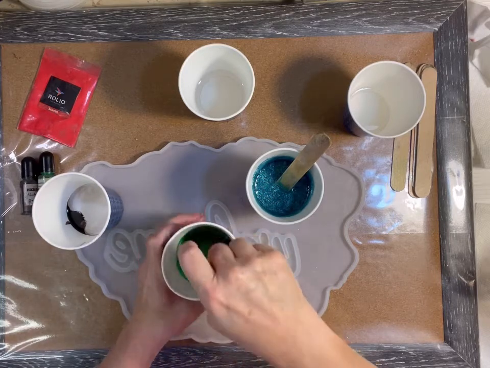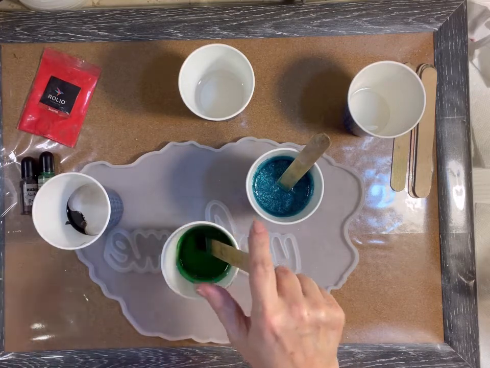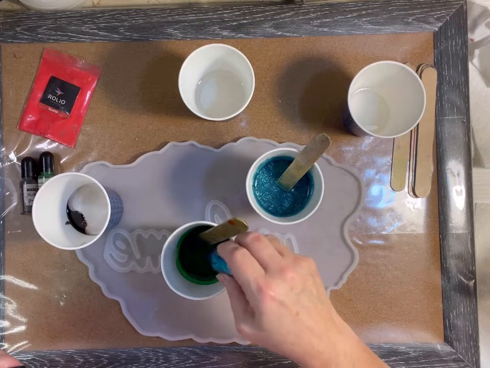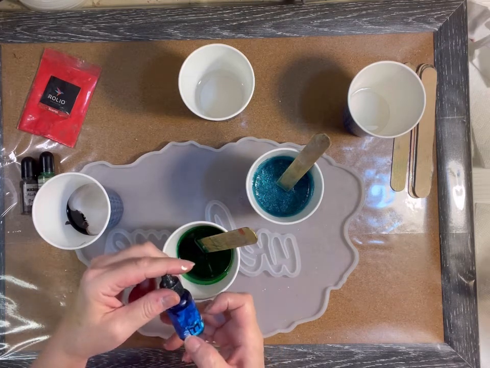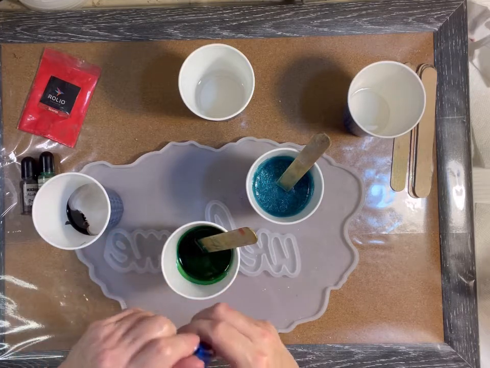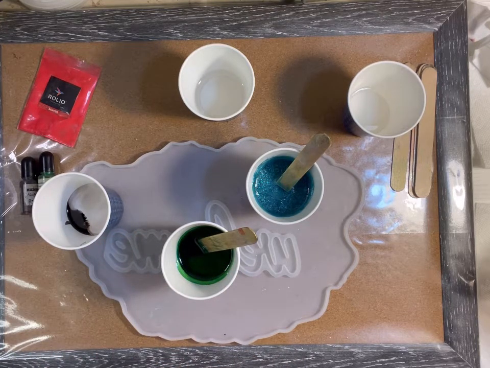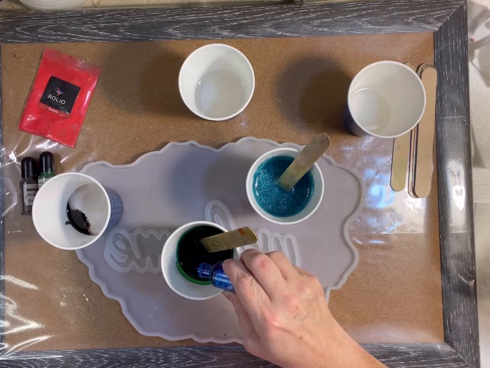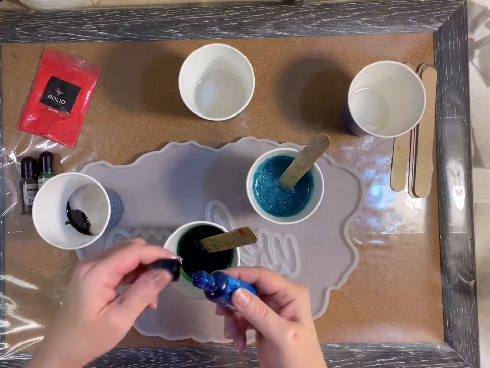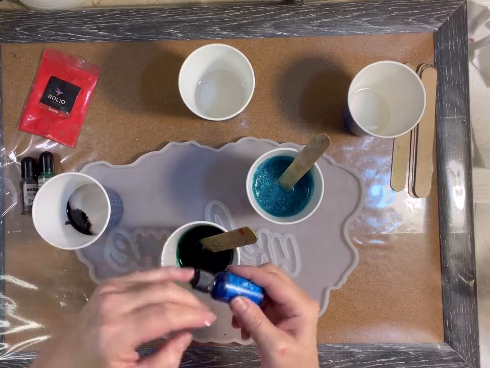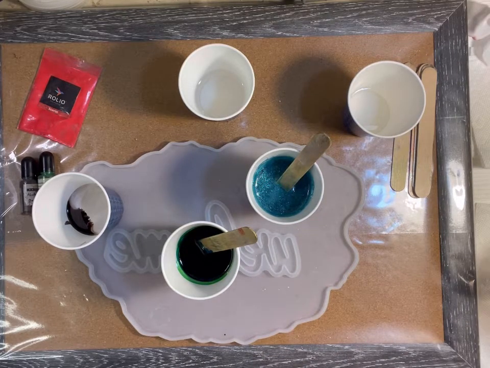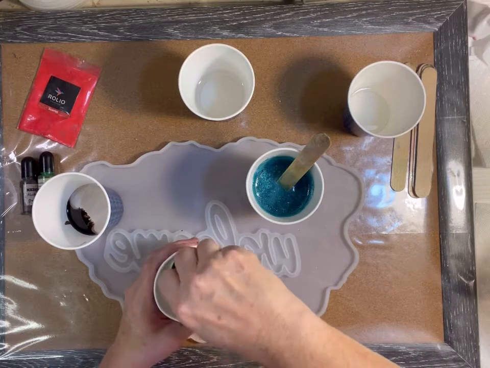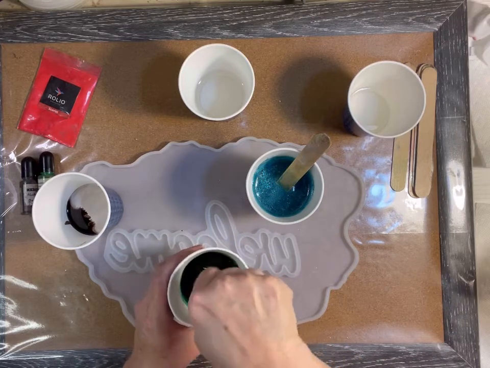My green is not turning blue. Let's add some more. Maybe this has got too much green in it. Maybe I need to add a blue. We can do that. This is Cobalt, I do believe. It's kind of painted over, but I'm pretty sure it's Cobalt. 1, 2, 3, 4, 5. Should have my gloves on anyway. Oh, I think we're getting blue now.